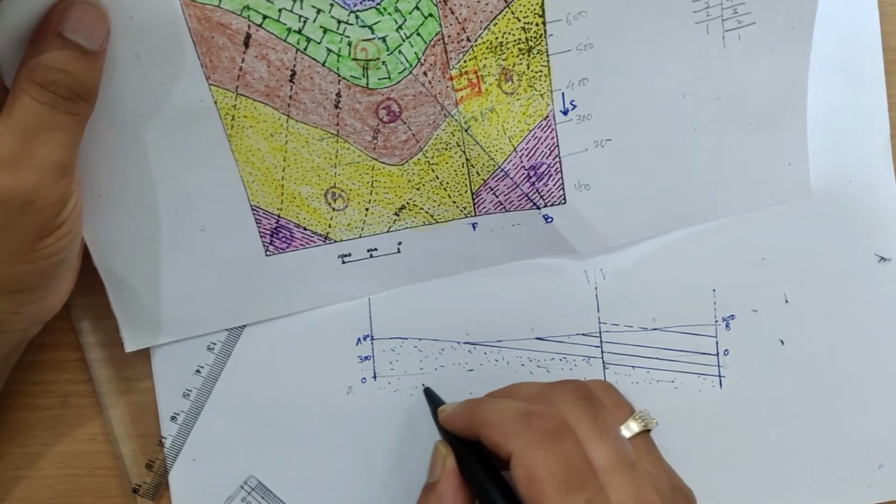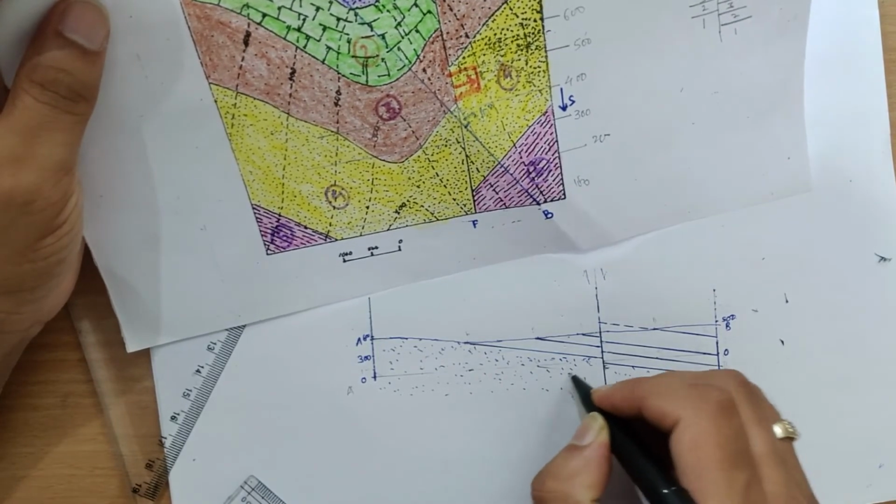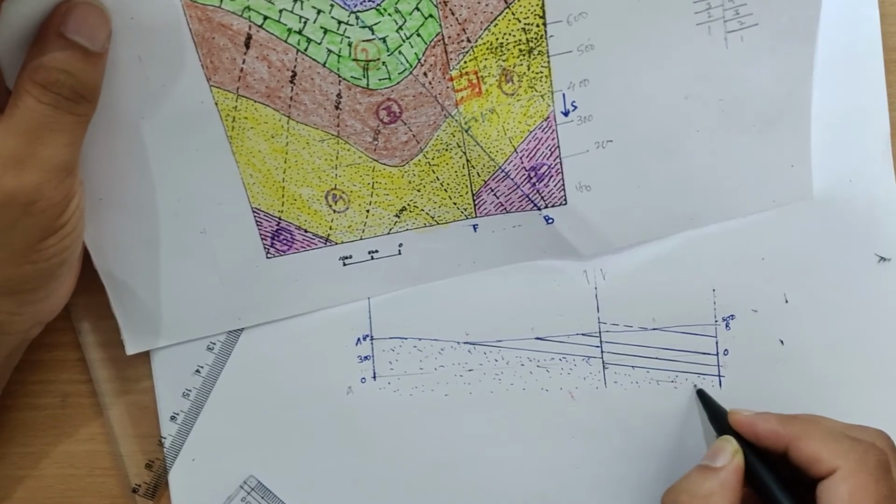We don't know the lower extent of bed number 1. This is extending below.